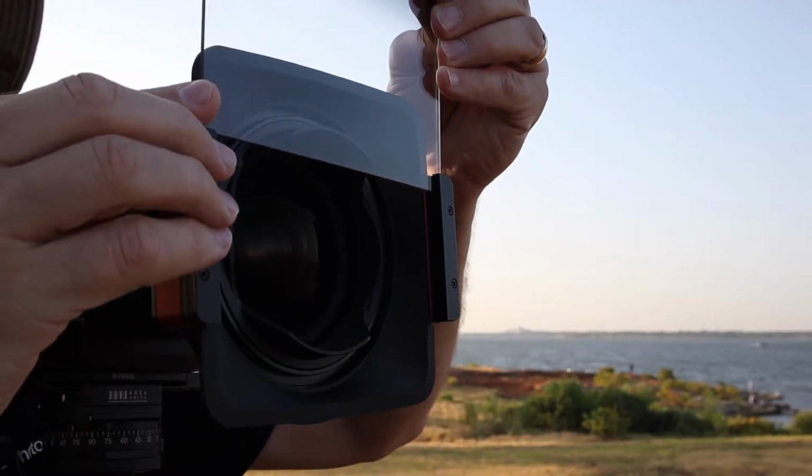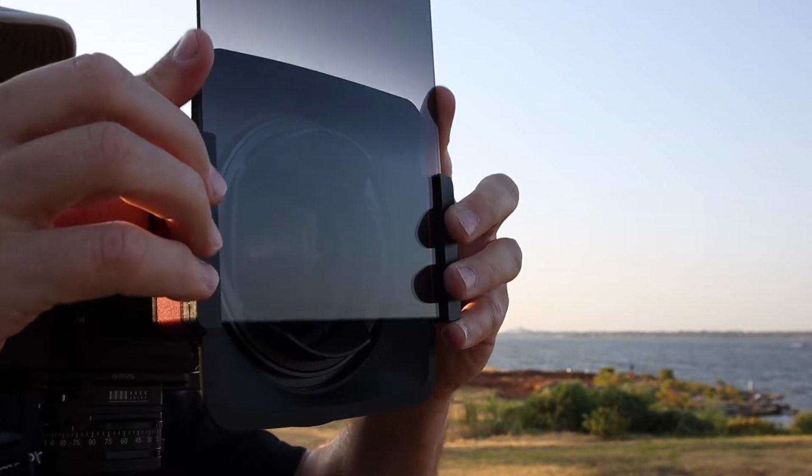So one of the things I find is people tend to be a little confused over what types of filters are out there and what their purpose is. What are they for? So I thought I'd talk a little bit about different filters. I've got some laid out here.